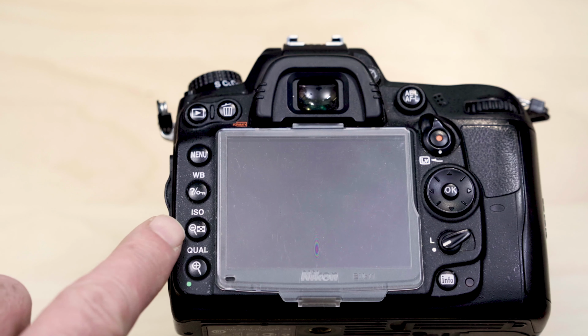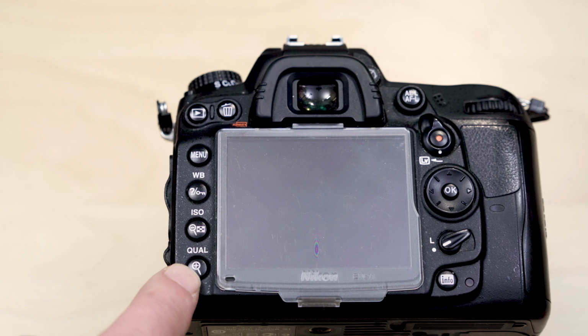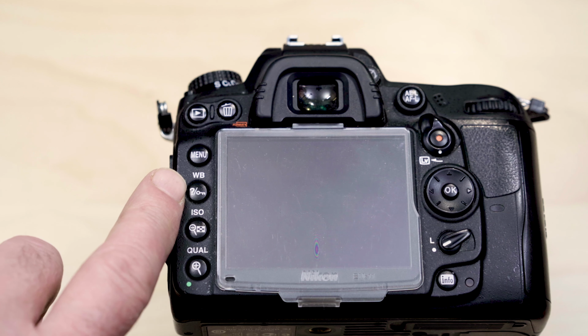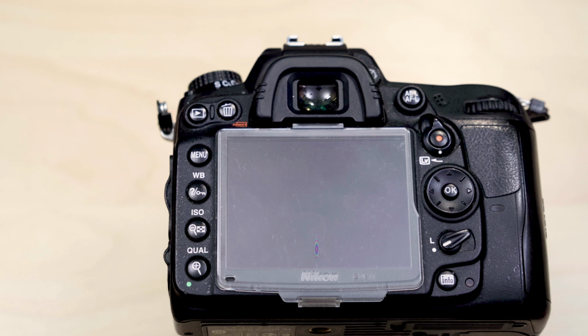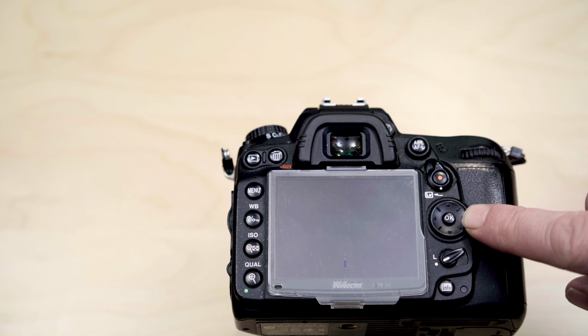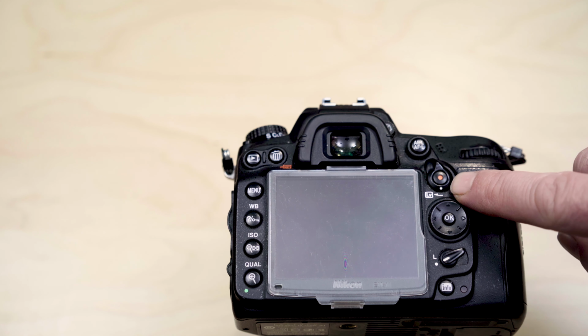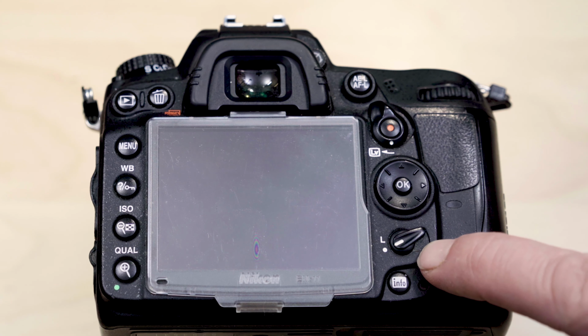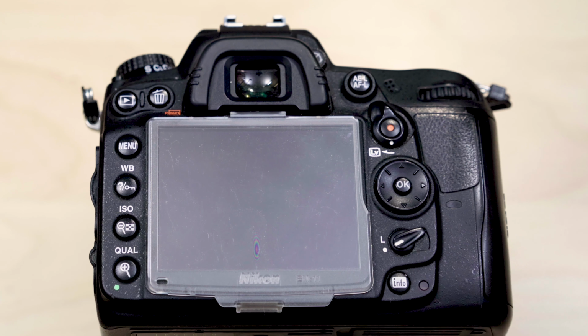There are also a number of other buttons for selecting particular functions like white balance, ISO and quality. Then there is this main command dial button, the movie record button and a live view button. Also another autofocus lock button and an info button, which displays information on the screen on the back of the camera according to what mode the camera is in at the time.